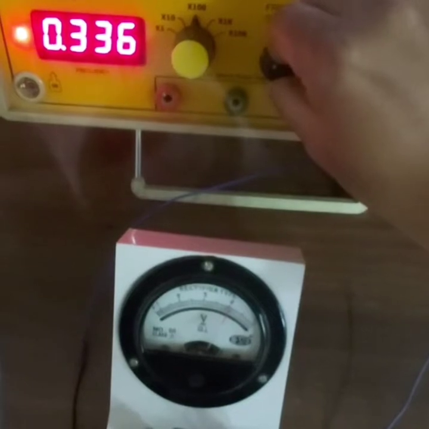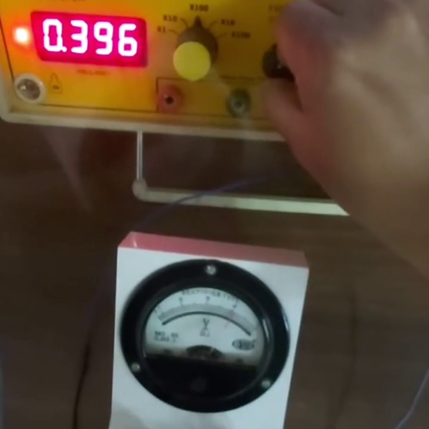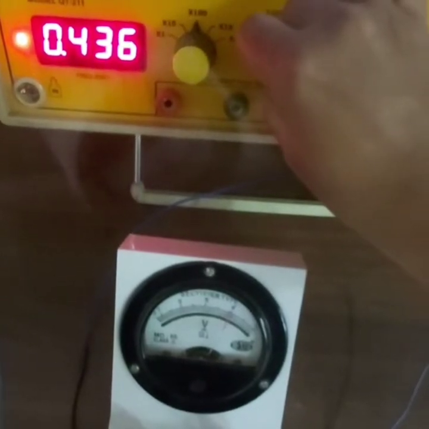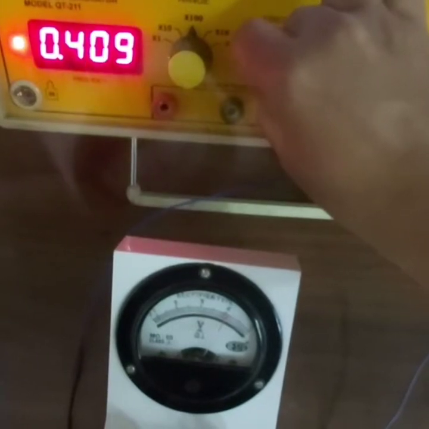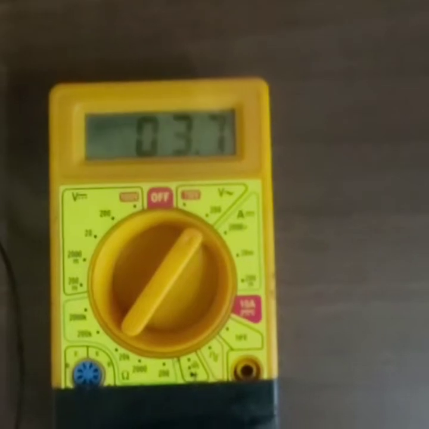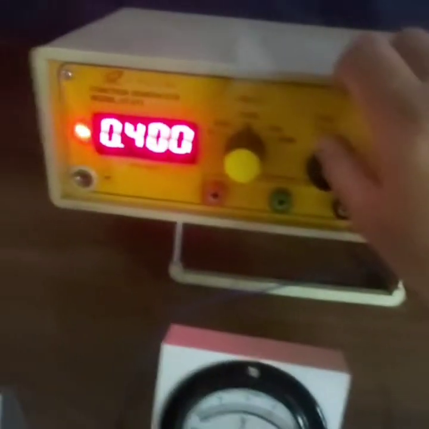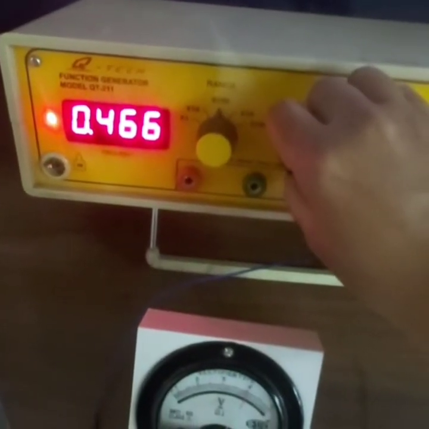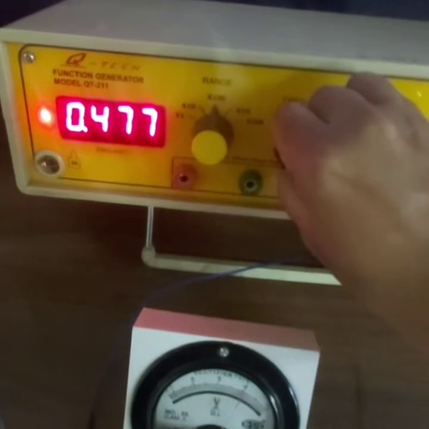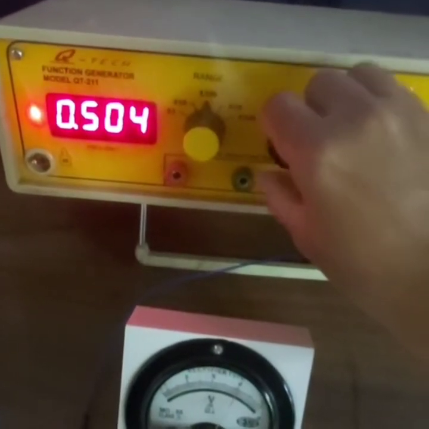Let us go for 400. Okay, then 3.7 I think. Then 500.